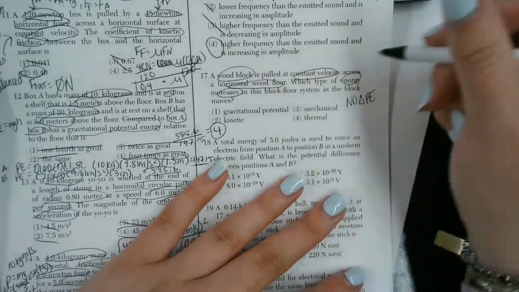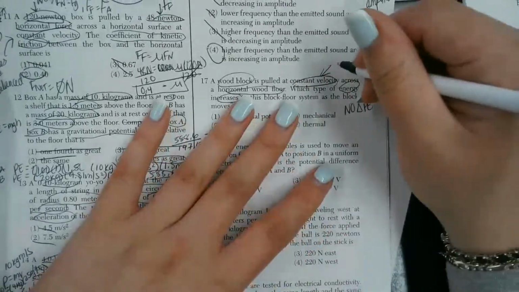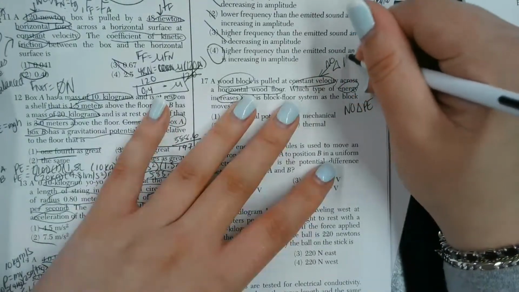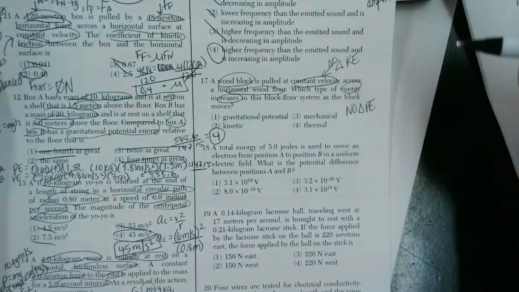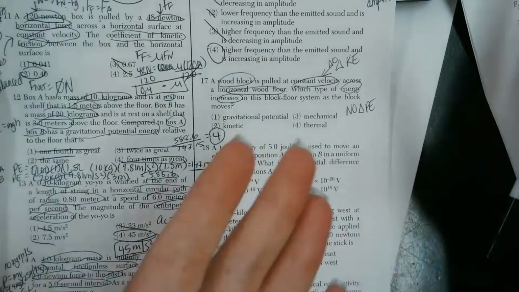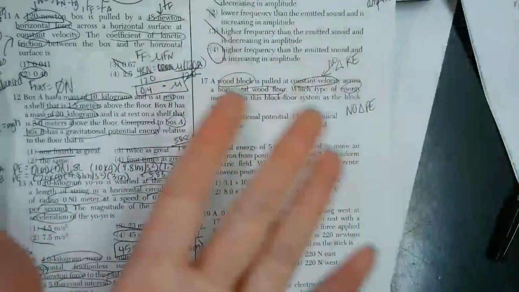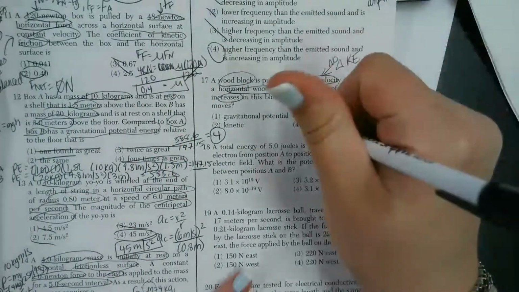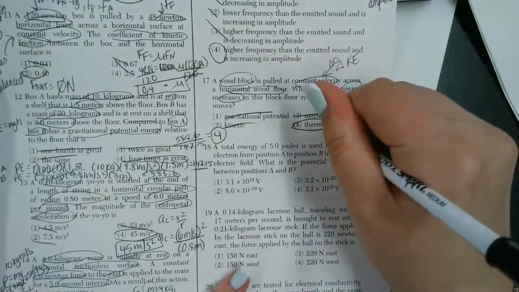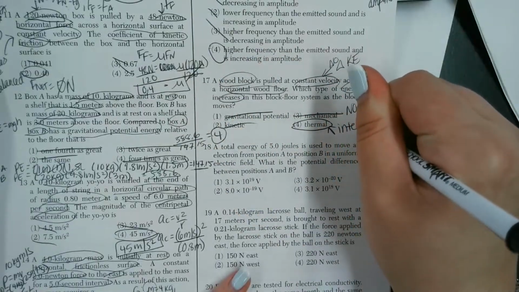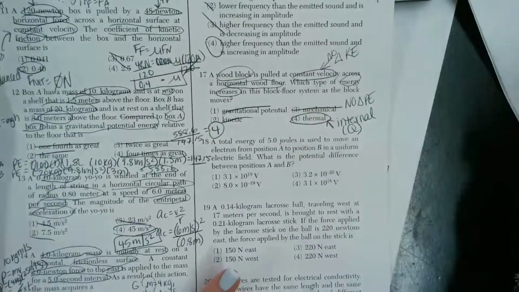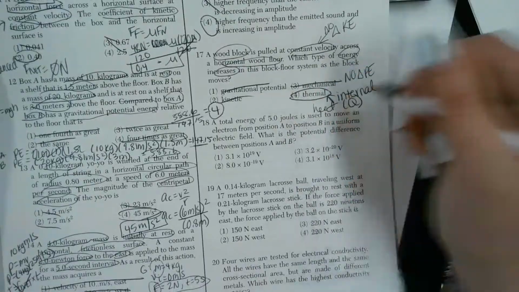There is also going to be no change in kinetic energy because it's moving at a constant velocity. So it's wood on wood. Rubbing it or pushing it against the floor creates thermal energy, which is just our internal energy, right? That heat. So letter Q. Again, that's heat.